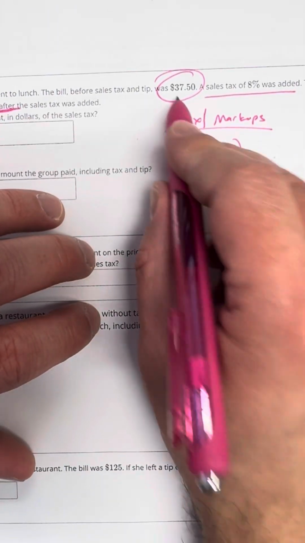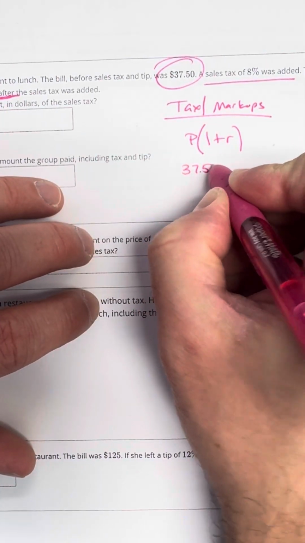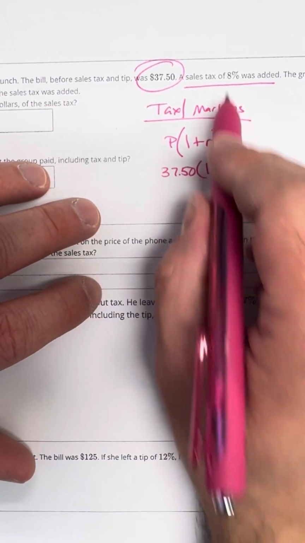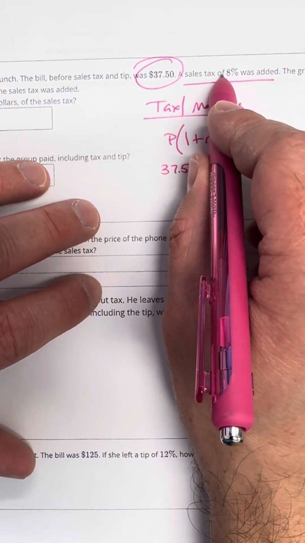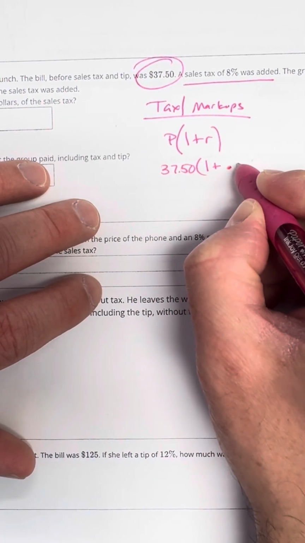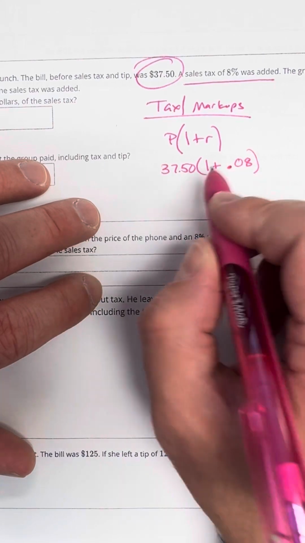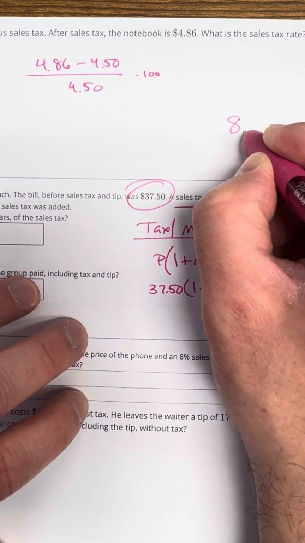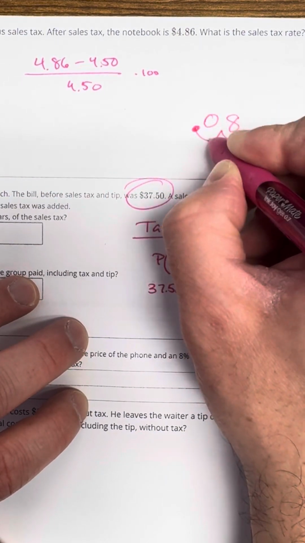Okay, so here's what we do. The principal is $37.50 times 1 plus the rate as a decimal. Don't put 8 here because it's not a decimal yet. We got to move that decimal twice to the left. And be careful here because we keep messing up on this over and over again. It's 0.08. It's not 0.8. It's 0.08 because 8%, right? If I move that imaginary decimal place twice to the left, it's 0.08. The little loop here needs a 0.